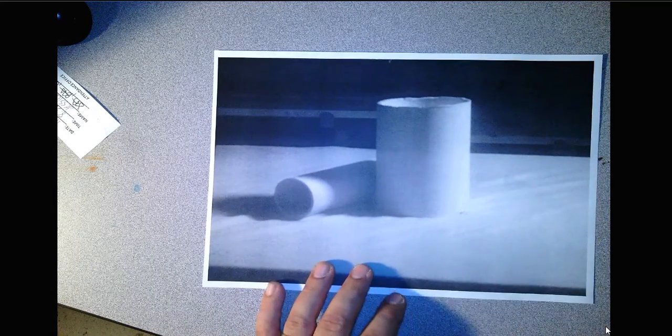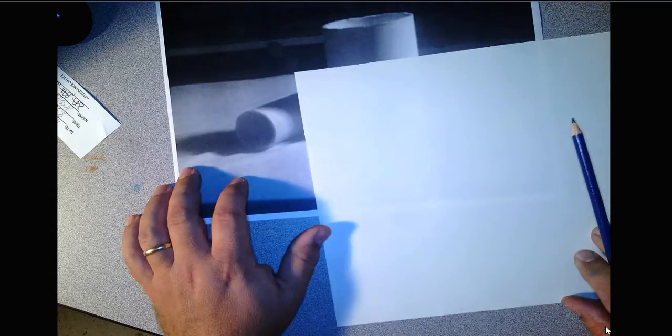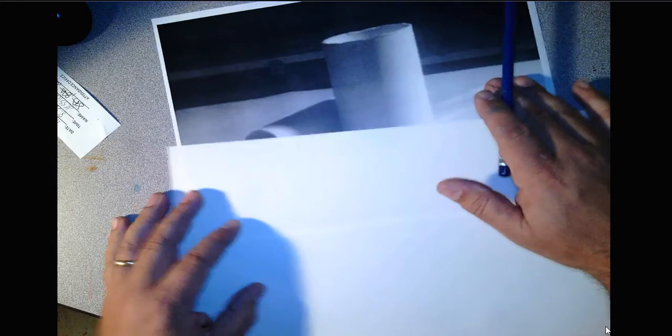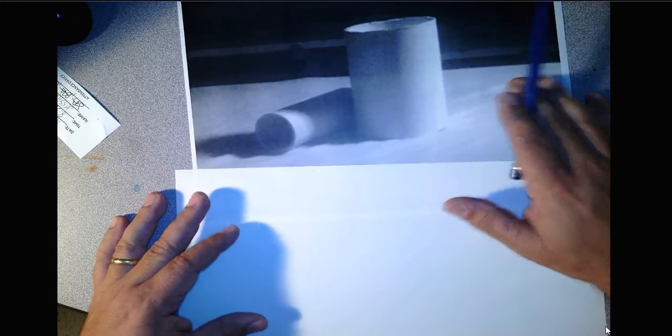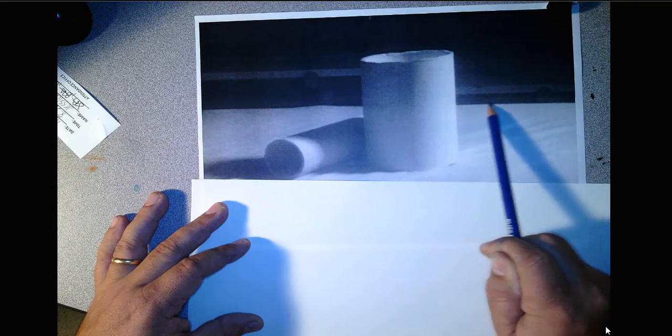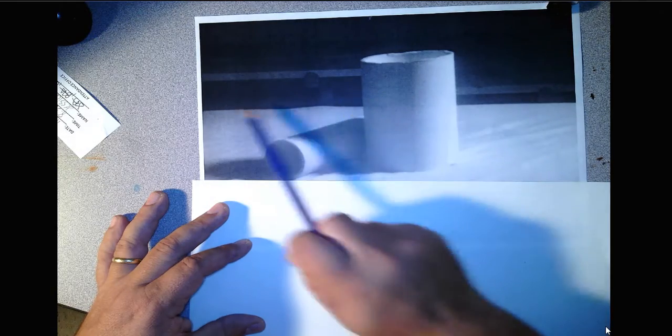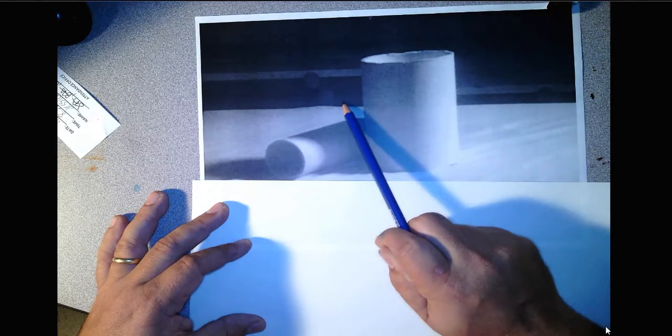So, that being said, let's talk about the process of actually drawing a cylinder first. So, in this photograph, the very first thing that you're going to do is pay attention to your positive and negative space of where the negative space ends up meeting the table that your object is sitting on.